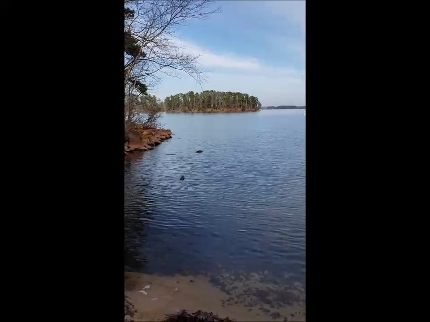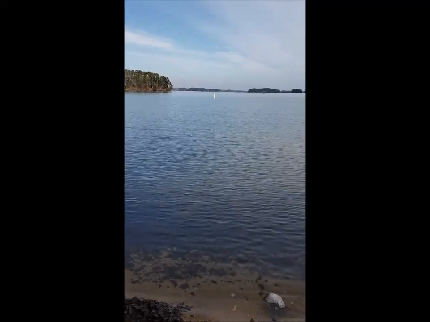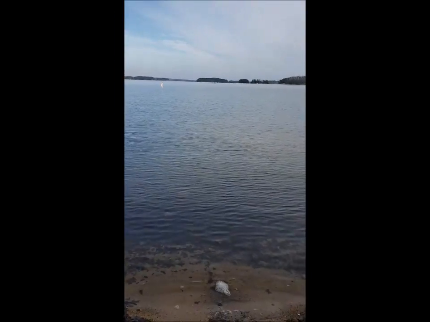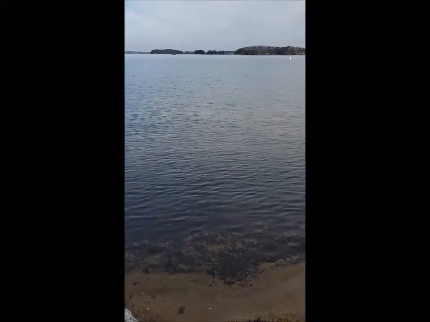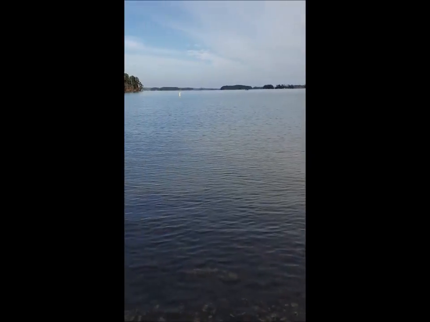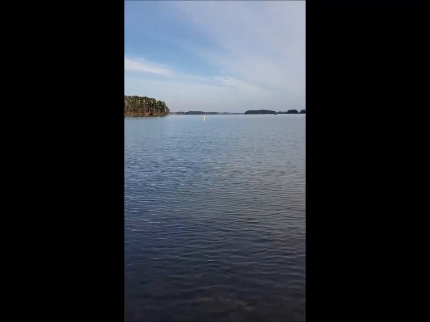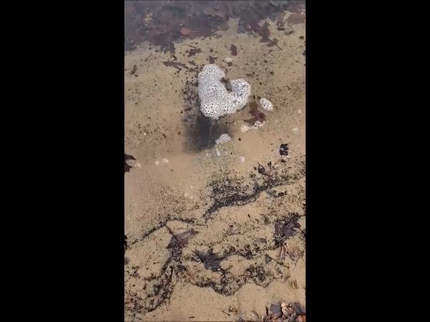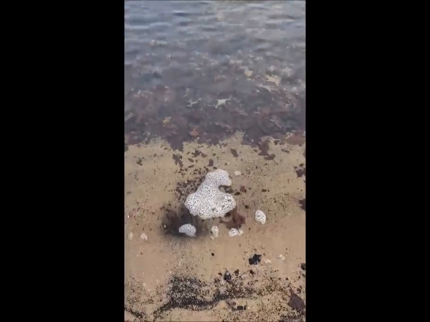It's a beautiful day to enjoy this sight. It's so peaceful out here. Look at these bubbles. I wonder what caused these bubbles to form.